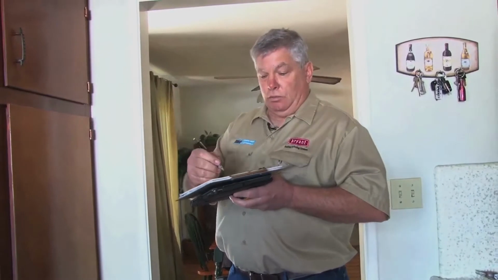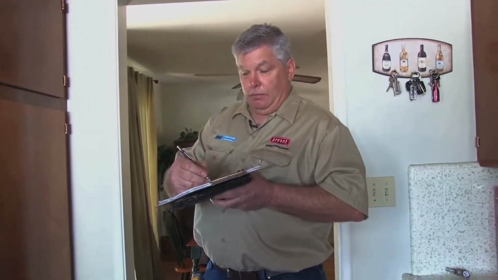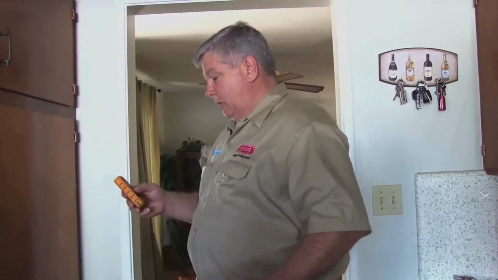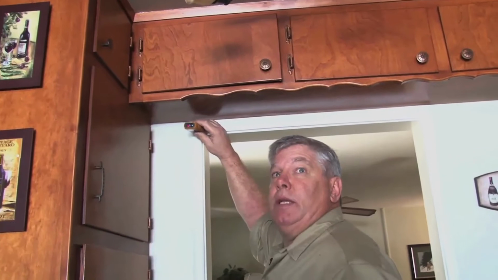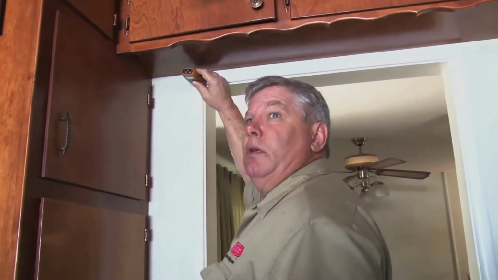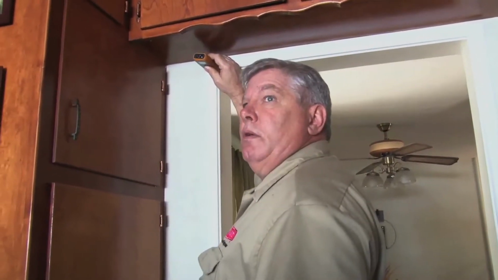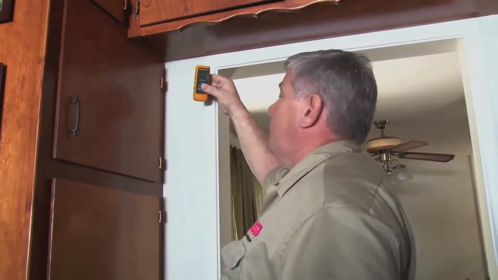This room has a lot of windows, and it appears they're all single pane, the old crank out style. So I'm going to make a note of that, because those windows will play into the effective amount of heat gain we have in the house. Now I take my laser out, and because of the way the room is laid out, I'm going to put it up here, and I can get my distance across the room, like so. This room measures 19 feet and 1 inch.